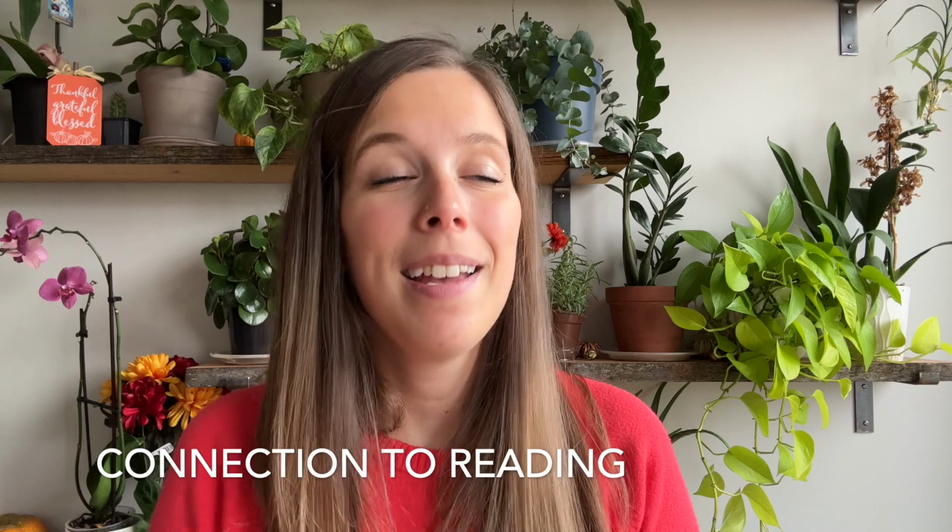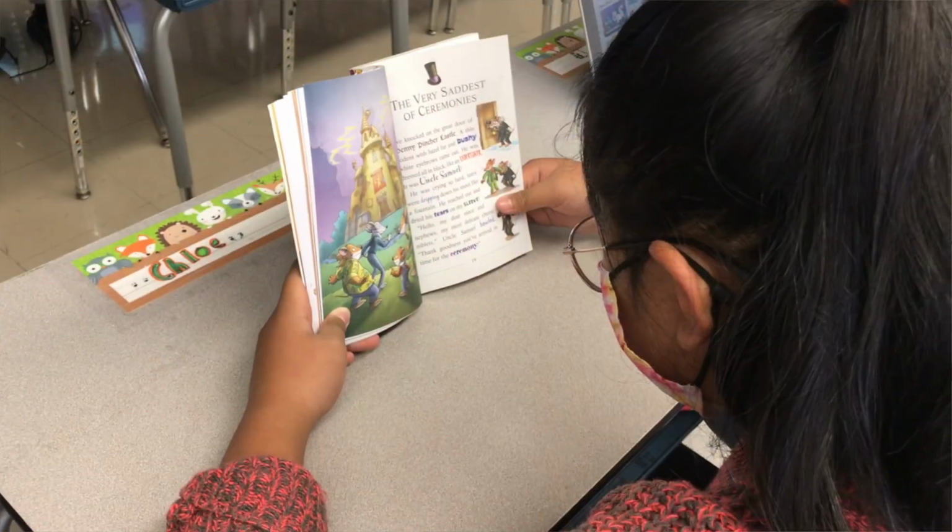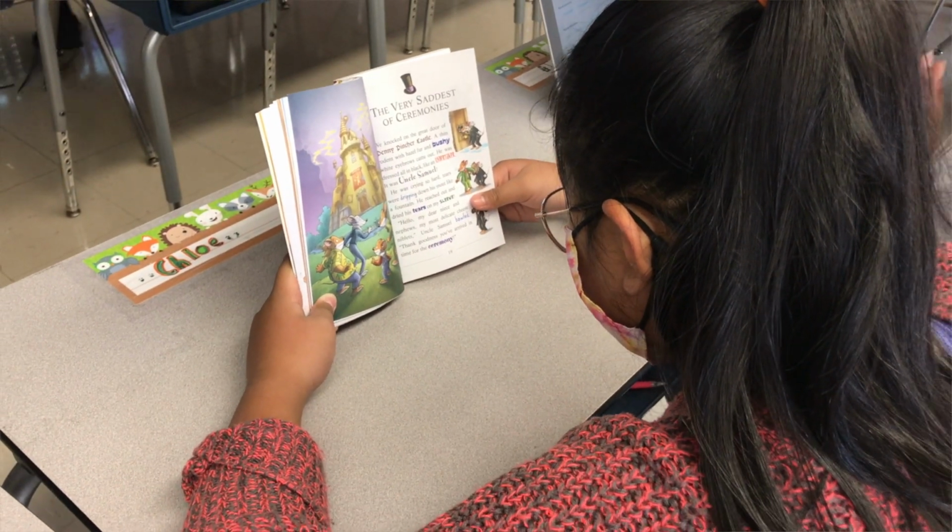Aspect number 3 in a good writing program, believe it or not, has to do with reading. And the emphasis and connection cannot be understated between reading and writing. Students really need to understand that in order to become better writers, they need to read as well. They need to read a plethora, a whole magnitude of different kinds of stories, so they can understand, what does a persuasive argument look like? What does a letter actually sound like? Or, we need to read a recipe so that you can write a recipe as well.